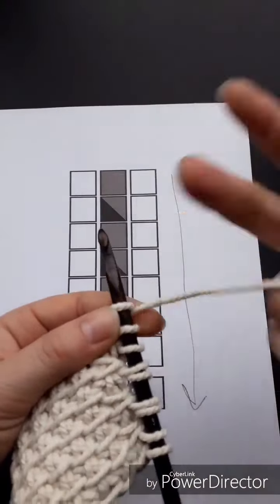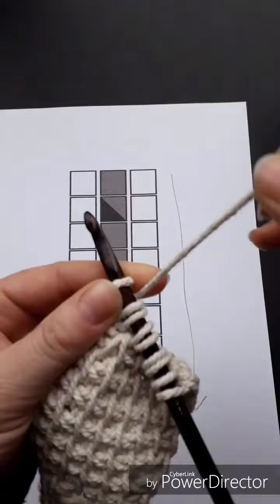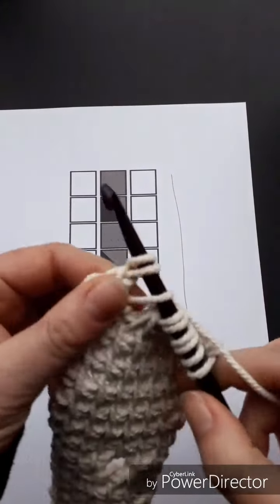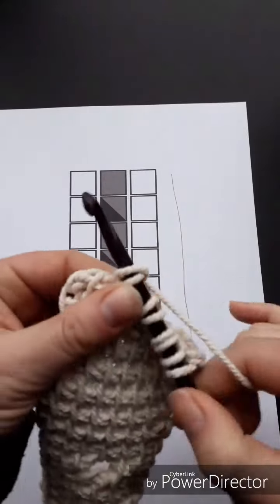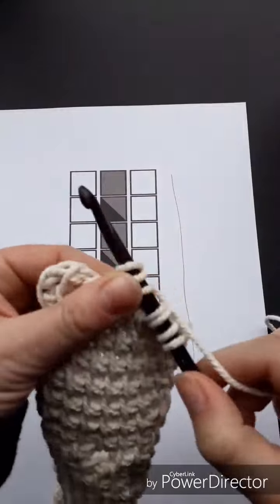So the return pass, again, because it's foundation row, we start off with a yarn over through 1, and then we just yarn over through 2 the whole way back up. No matter if it's a decrease you're doing or a yarn over you're doing, doesn't matter a bit. It's still yarn over through 2 the whole way back up.